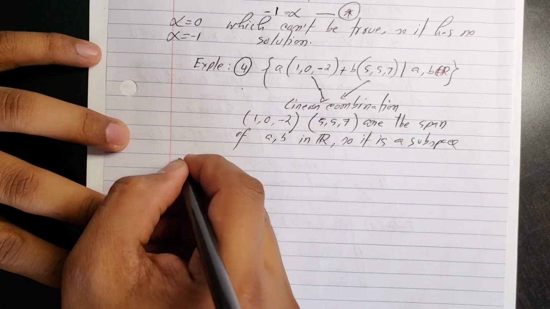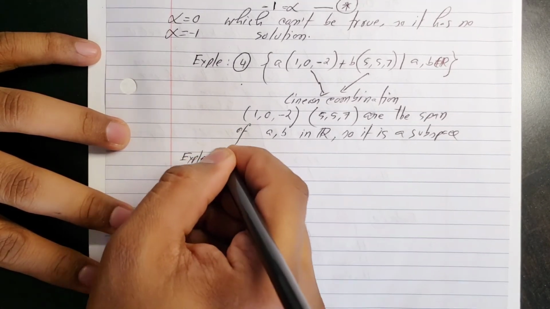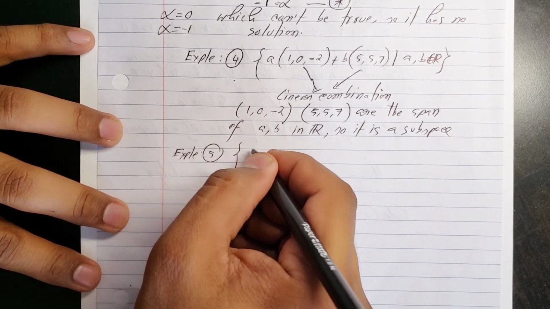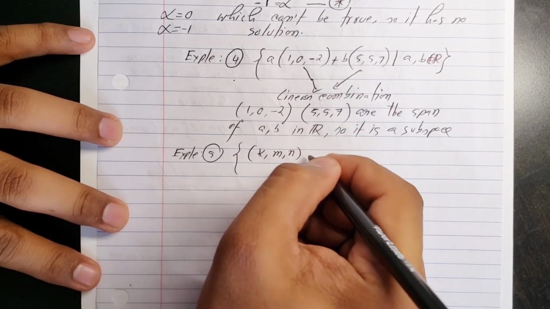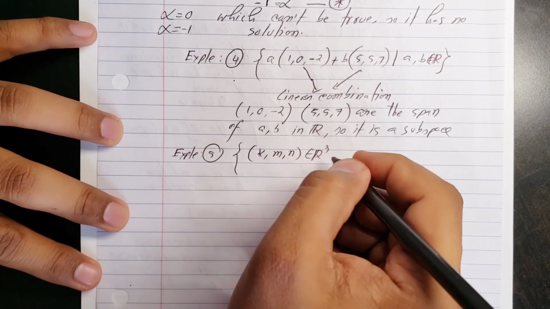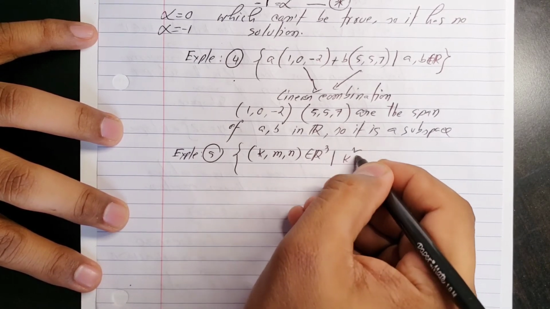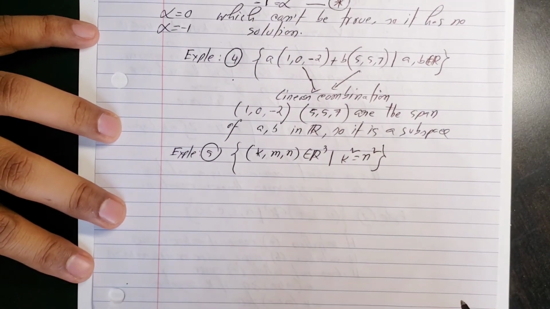For example, if K, M, and N are in the 3-space vector, and K squared is N squared, is it a subspace or not?